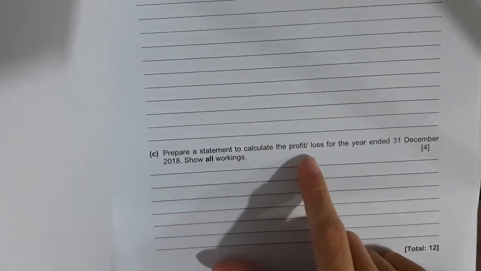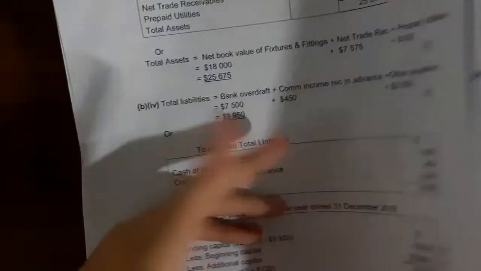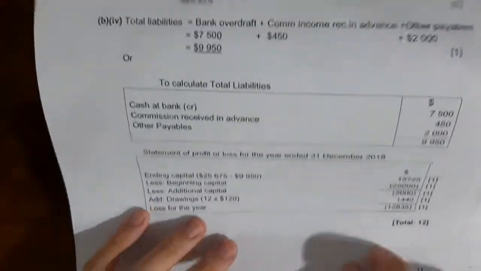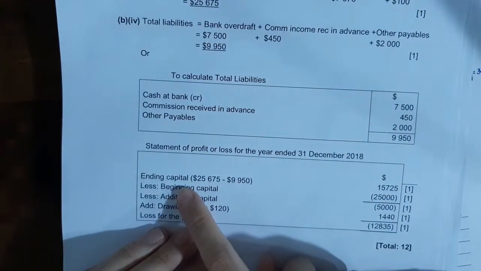Last part, they ask us to prepare a statement to calculate the profit or loss. So I need to see your statement. If you refer to your notes, it looks like this. Start off with ending capital.